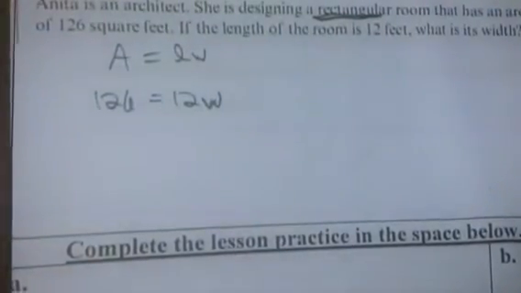Well, we know that the formula for the area of a rectangle is area equals length times width. Now let's just fill in what we know. We know the area is 126. We know that the length is 12, so all we don't know is the width, which we can leave as w. Now all we've got is a real simple one-step equation. I'm going to flip this over to where the variable is on the left side. Then all I've got to do is solve this.